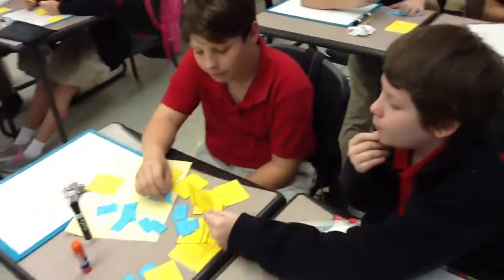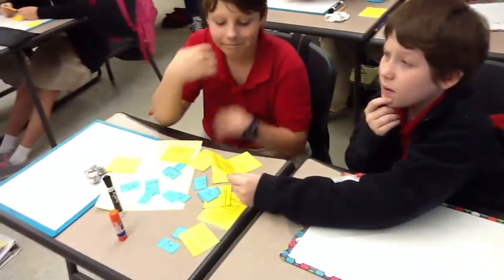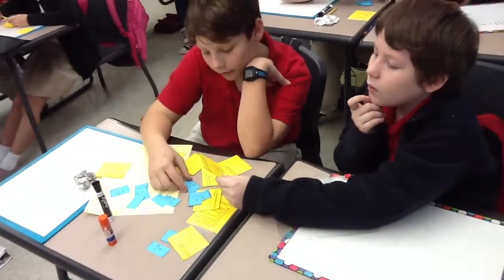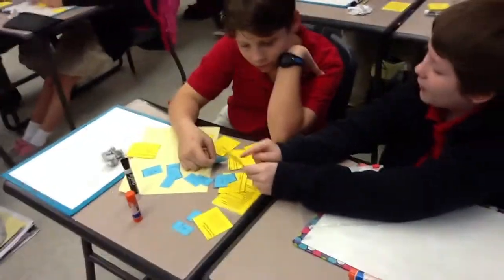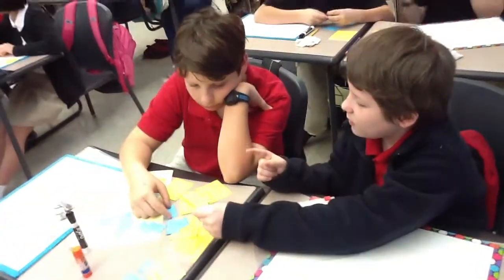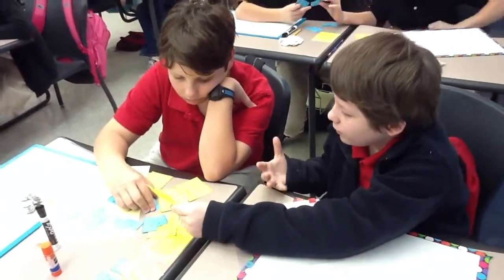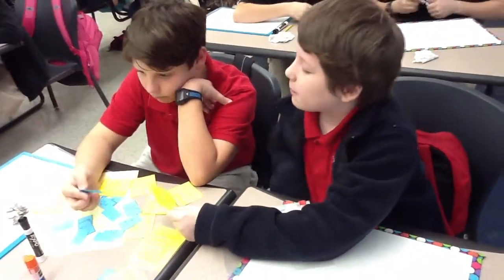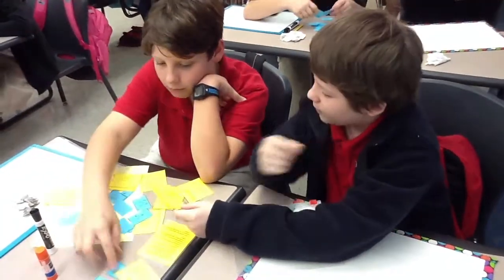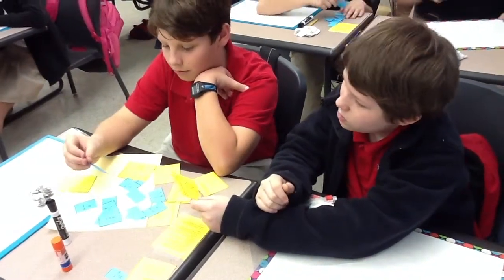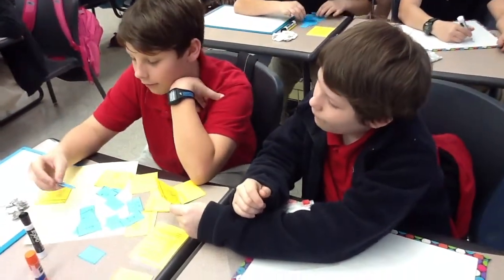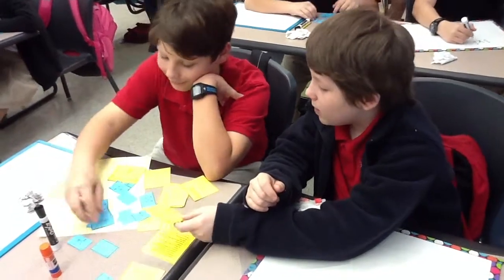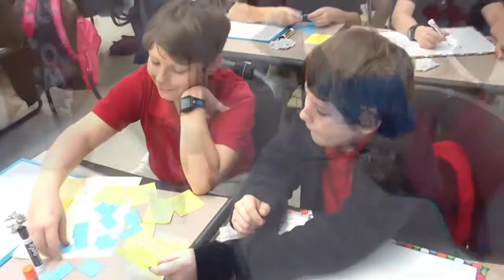Three groups of 1/6. Okay, so all that 6 is just 1/6. And we need to find 3 groups, which we already did because it's 2. But we need to find a problem. 3 groups, 1/6.